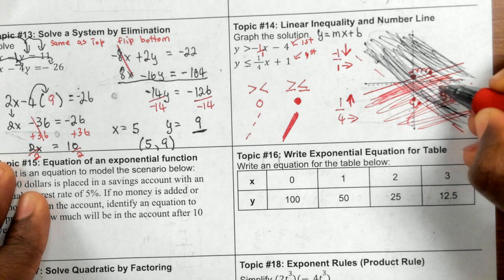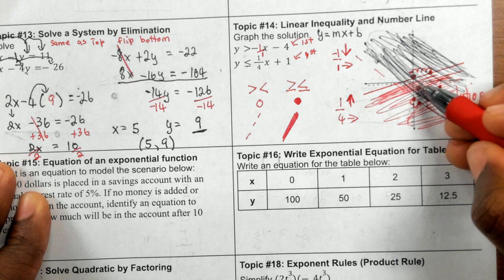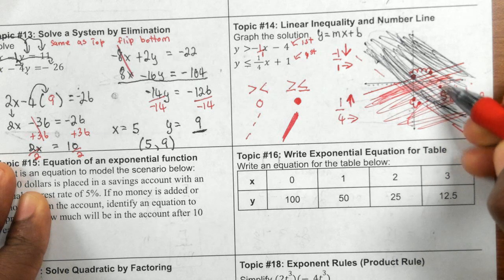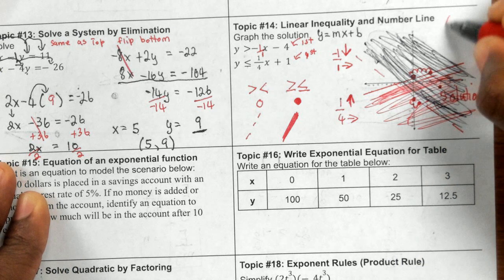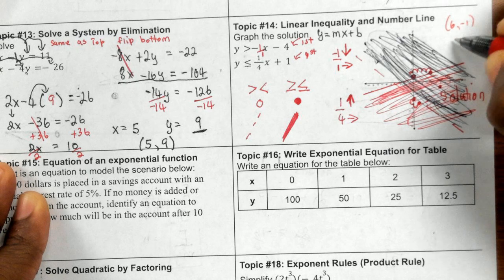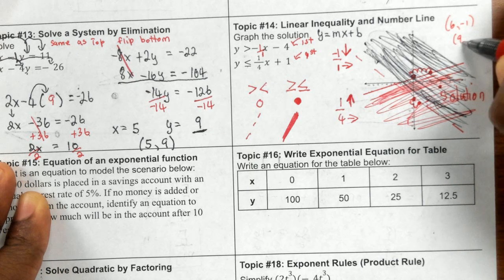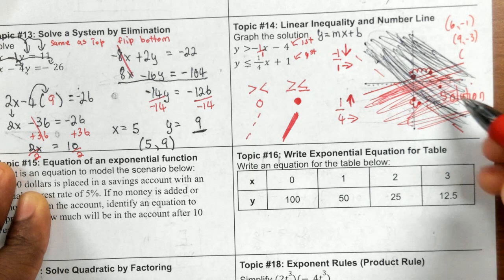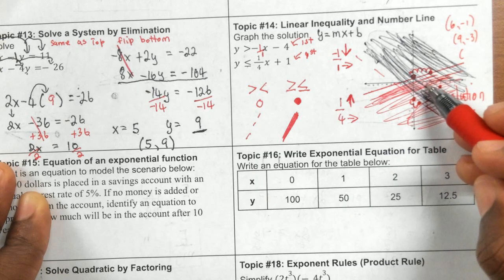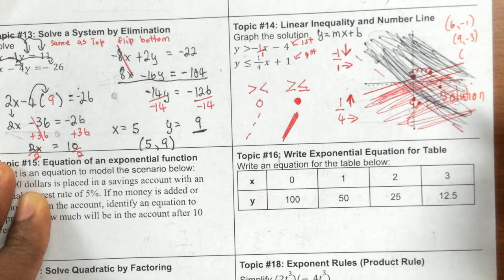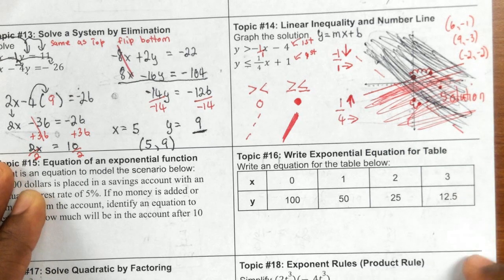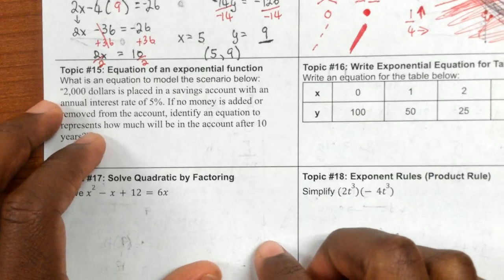So for example, you could pick this point right here, which looks like 1, 2, 3, 4, 5, 6, -1. So 6, -1 could be an answer. Also something maybe over here, maybe 9, -3, all right? Maybe 2, -2, all right? So any one of these could be a solution. You can pick any one, all right? So the next question.